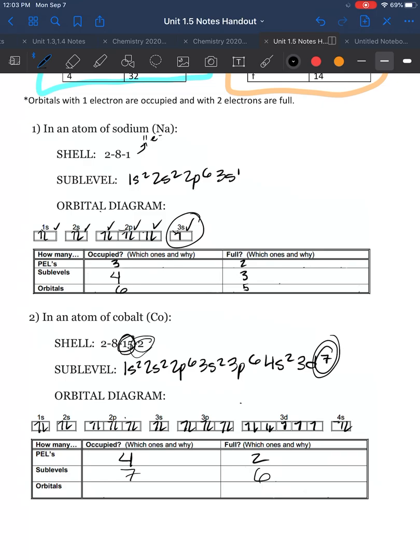Orbitals. So how many orbitals do we have that are occupied? We have 1, 2, 3, 4, 5, 6, 7, 8, 9, 10, 11, 12, 13, 14, 15. And which ones are full? Well, the only ones that don't have 2 electrons in it are these guys here. So 15 minus 3 is 12.